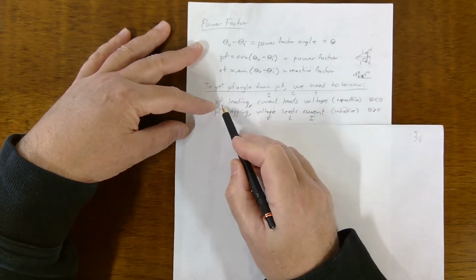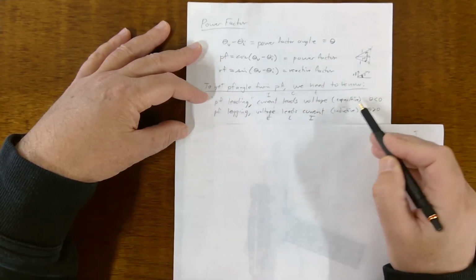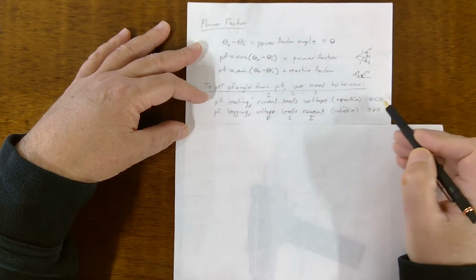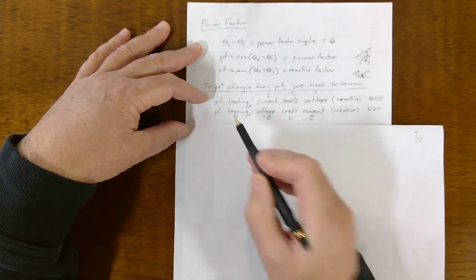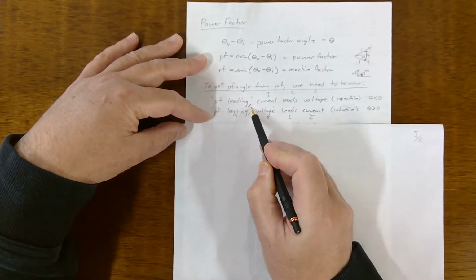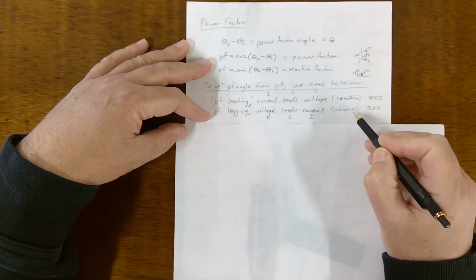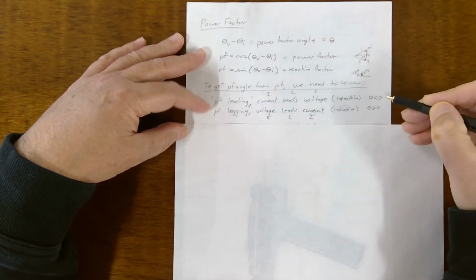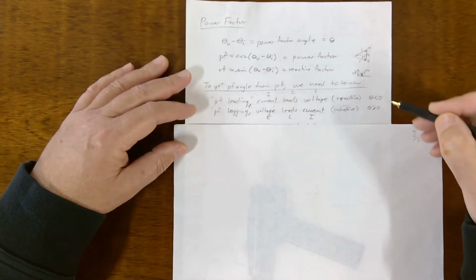When they say the power factor is leading, what that means is the current leads the voltage. That means that this is capacitive, right? ICE: current leads voltage. If they use the term power factor lagging, then they're saying that the voltage leads the current, and therefore it's an inductive circuit. I had that backwards. For inductive, theta is going to be positive, and if it's capacitive, theta will be negative, or down. Yeah, I had that backwards.